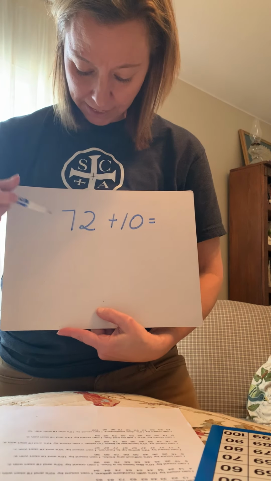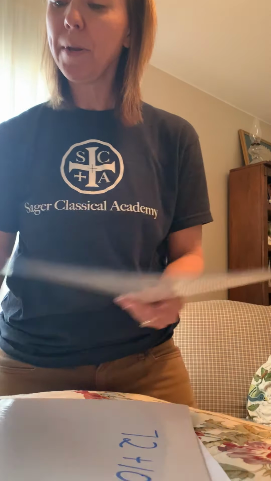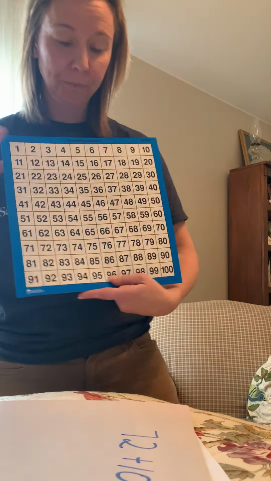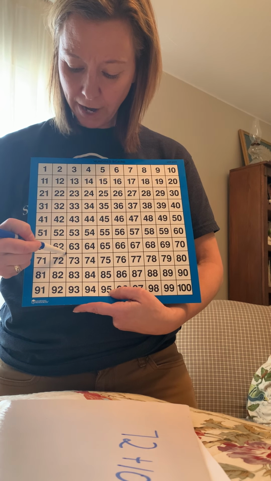All right, our next one is 72 plus 10 equals. Okay, so let's look at it like this. 72 plus 10 equals. So I'm going to get out my hundreds chart right here. I'm going to find 72 right here.